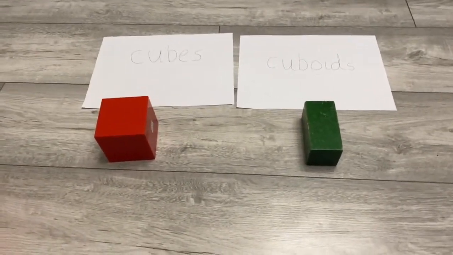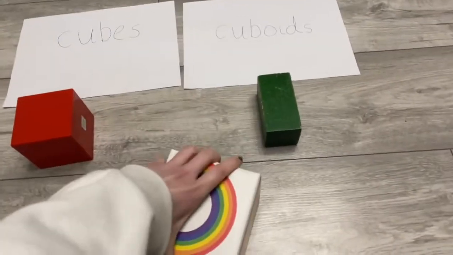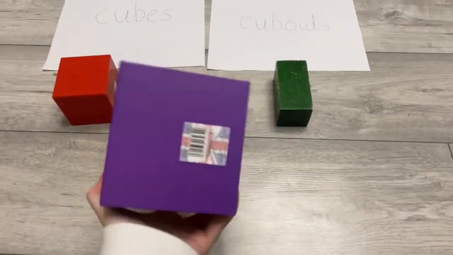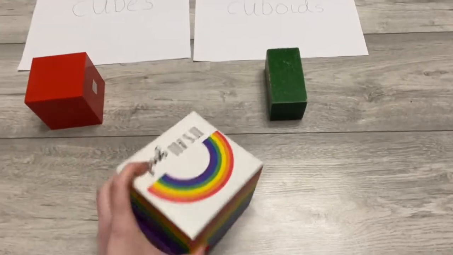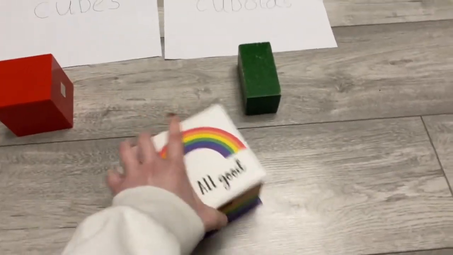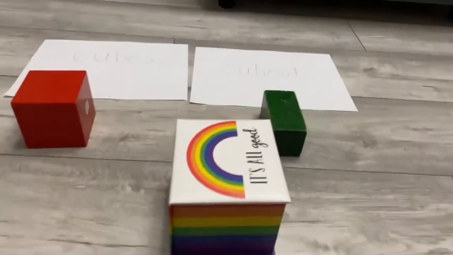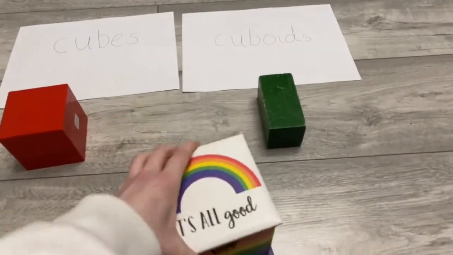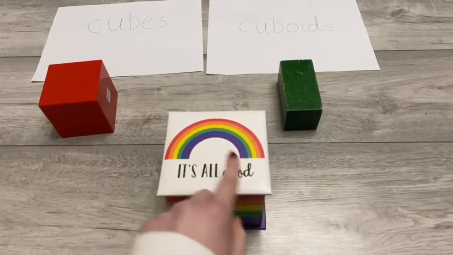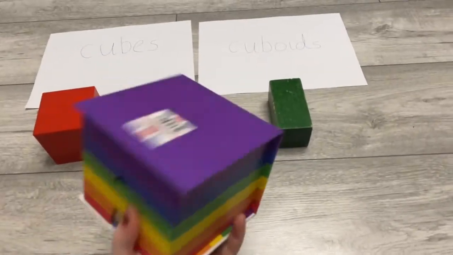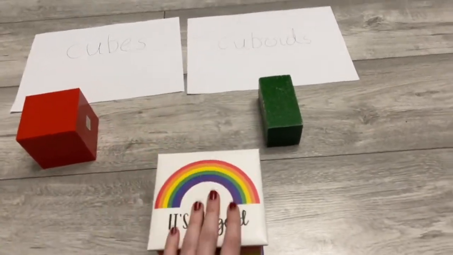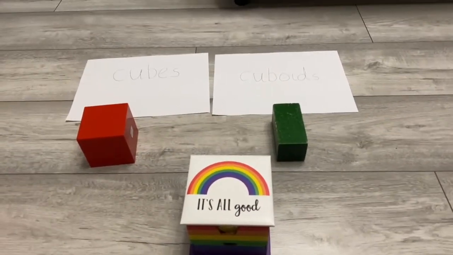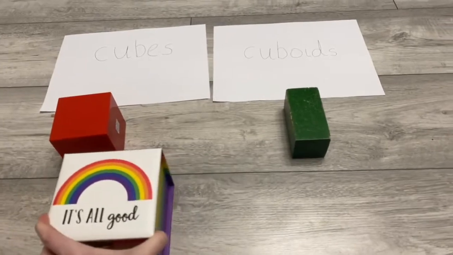Okay, now we're going to move on to everyday objects. So I have got this. Do I think this is a cube or a cuboid? I'm going to let you have a little look. I'll give you some clues. All the faces, all 6 of my faces look like they are the same. So do you think that is a cube or a cuboid? Well done, this is a cube.